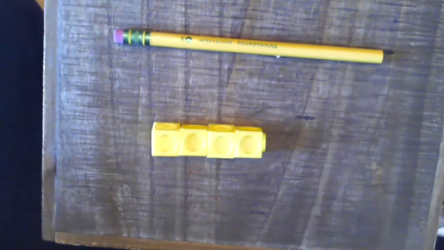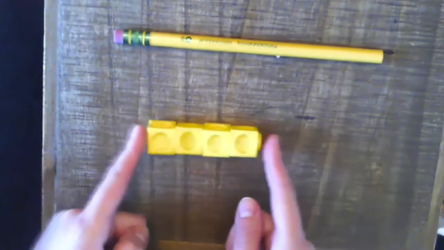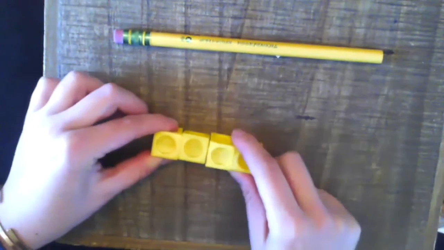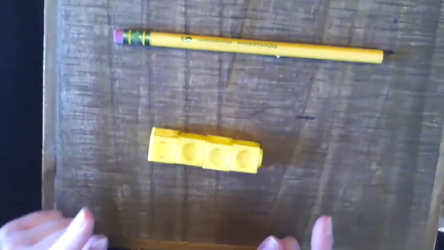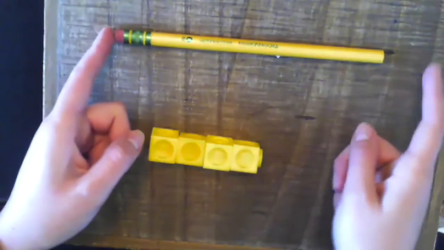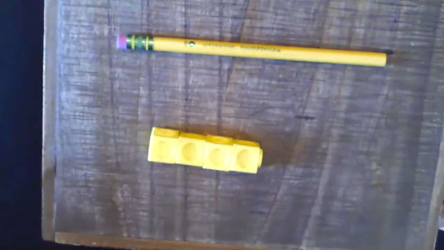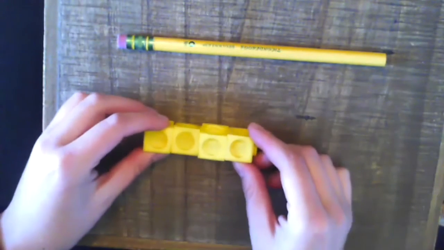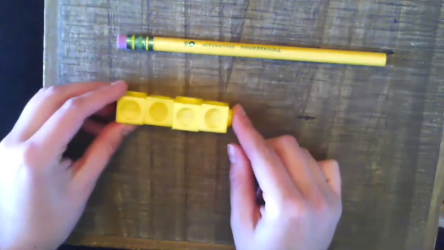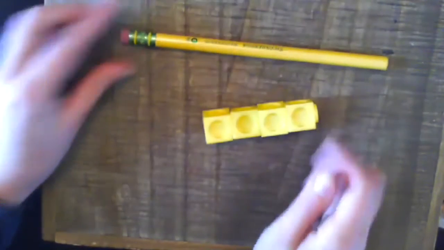Now, length is the measure of an object from end to end. That measure from here to here is called length, or on the pencil from here to here. That's called length. Can you say length? Let's say that 3 times. Length, length, length. Is this cube train bigger or smaller than the pencil?